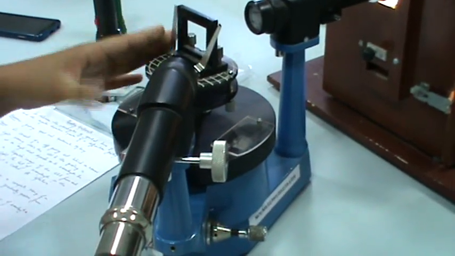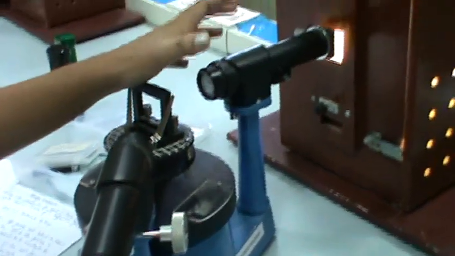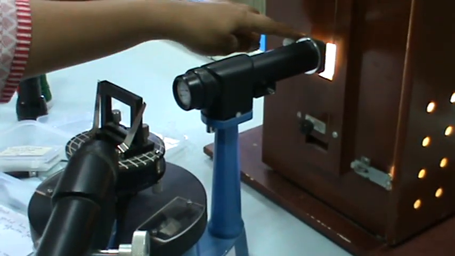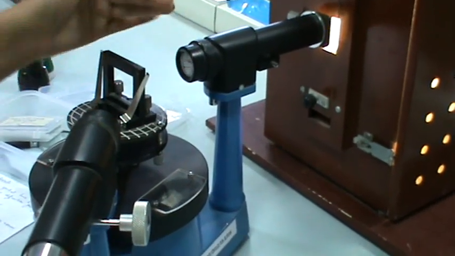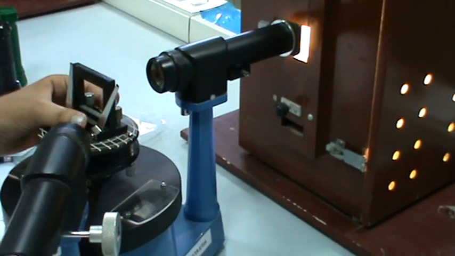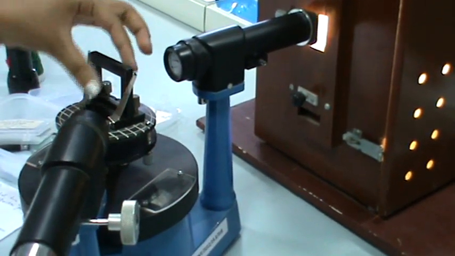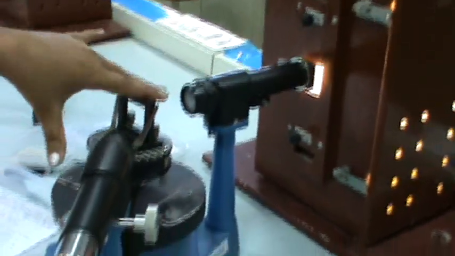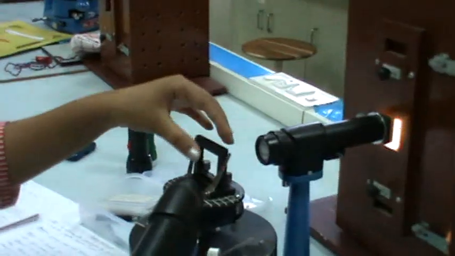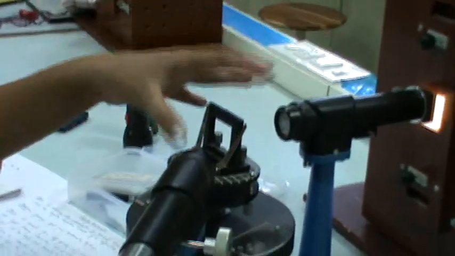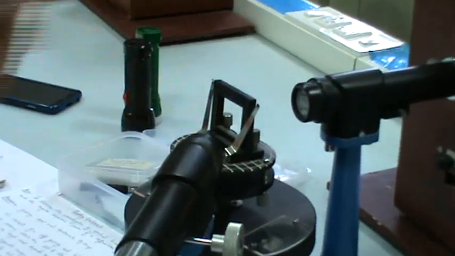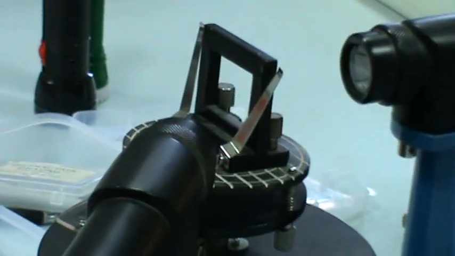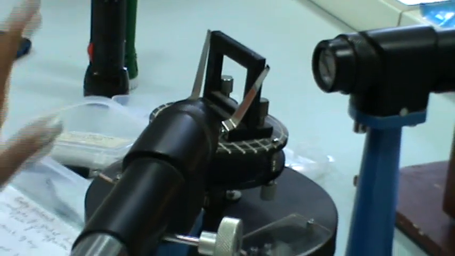Now suppose a monochromatic light of wavelength lambda passes through this collimator from the narrow slit and is incident on the diffraction grating. We have not mounted it right now, we are just assuming that it is passing through a diffraction grating. The diffraction pattern will be observed through the telescope and will consist of sharp narrow lines parallel to the rulings of the grating.